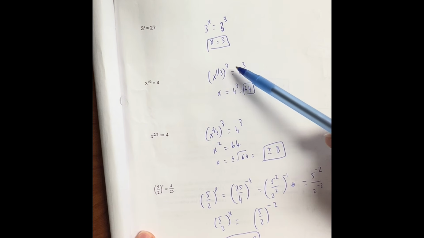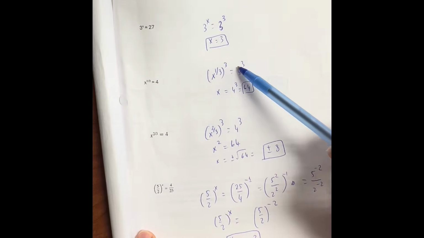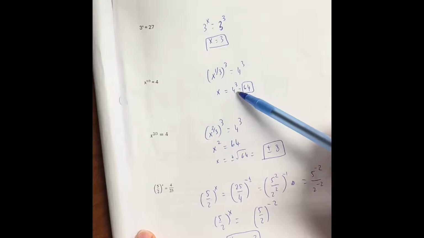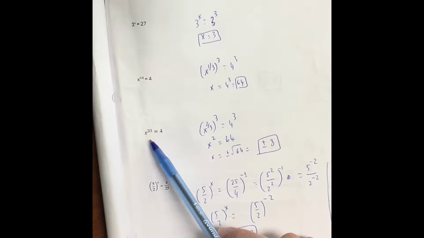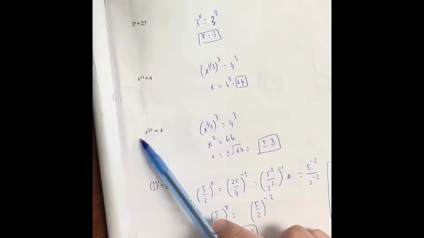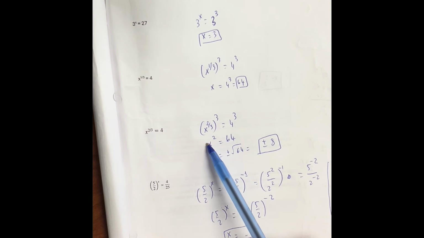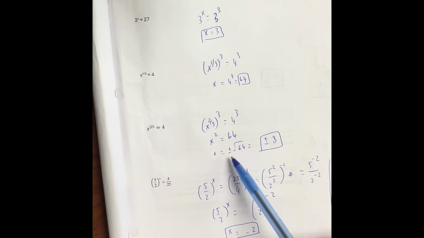So x to the 1/3 equals 4. We can cube both sides so that we can get rid of the denominator. So now x is 4 cubed, which is 64. In this case, x to the power 2/3 is 4. We can raise to the cube again. In this case, the 3 cancels, and we still have x squared equals 64. And then we can do x is plus or minus the square root of 64, which is plus or minus 8.